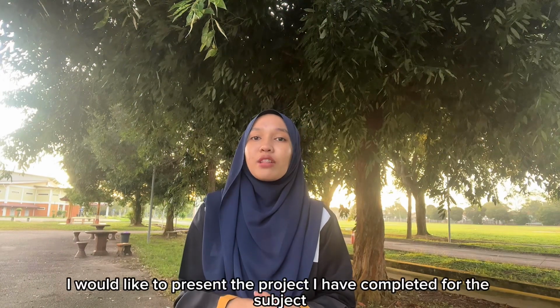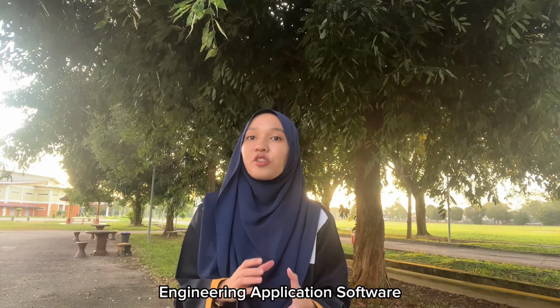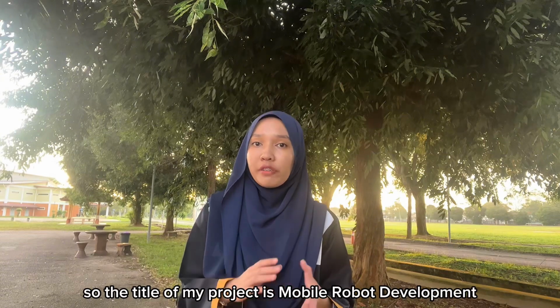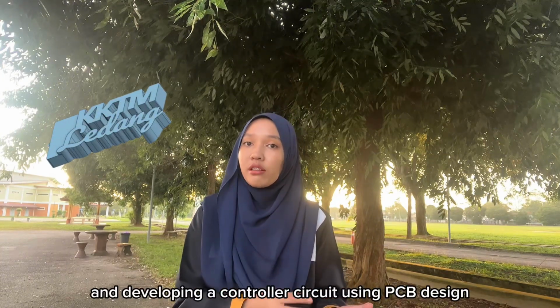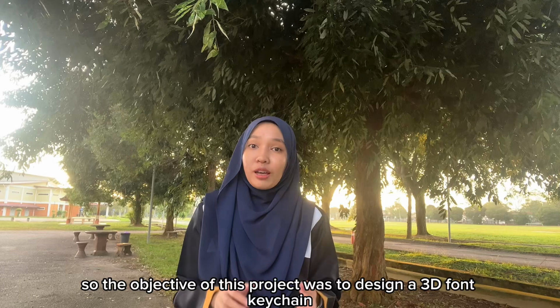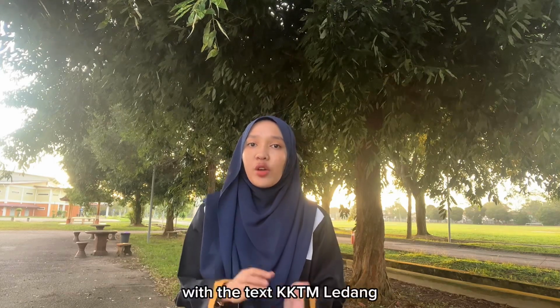Today, I would like to present the project I have completed for the subject Engineering Application Software. The title of my project is Mobile Robot Development, and it mainly involved designing a 3D kitchen model and developing a controller circuit using PCB design. The objective of this project was to design a 3D phone keychain with the text KKTM layout.